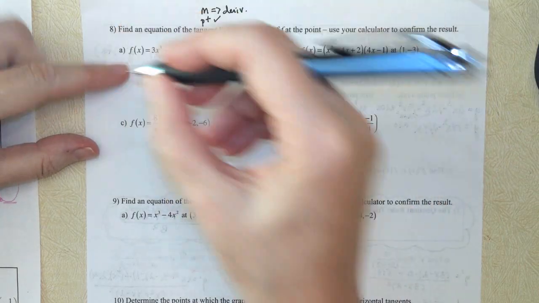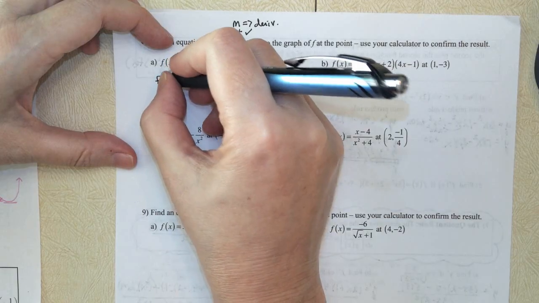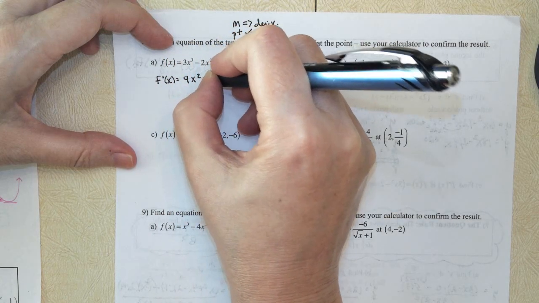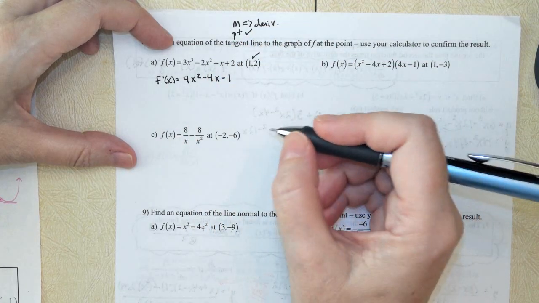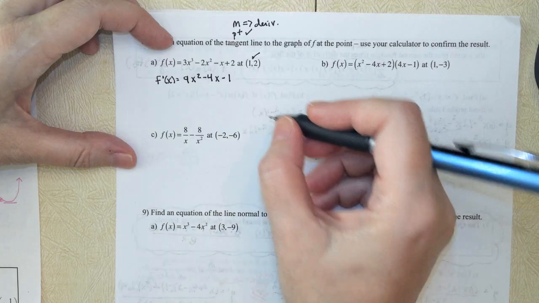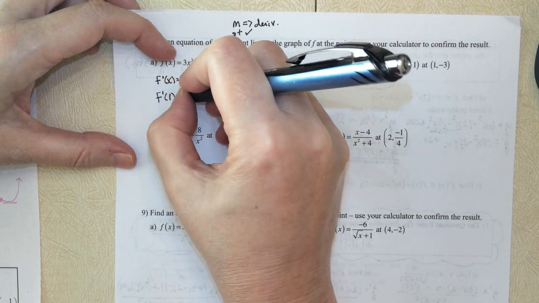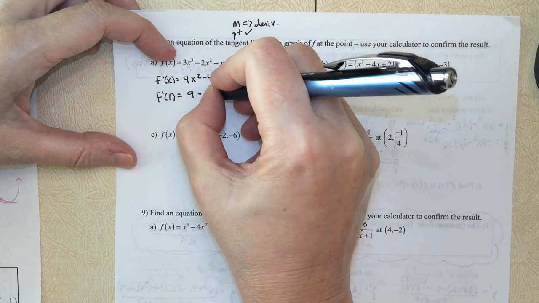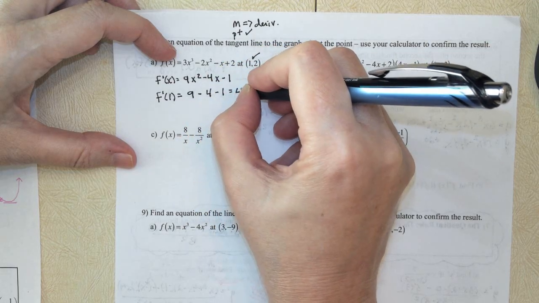So now I'm going to start by getting my slope. I have f prime of x equals 9x squared minus 4x minus 1. I write that out, and now I'm going to plug in the x value. This is written as f prime of 1. 1 squared, so I have 9 minus 4 minus 1. 5 minus 1 is 4.